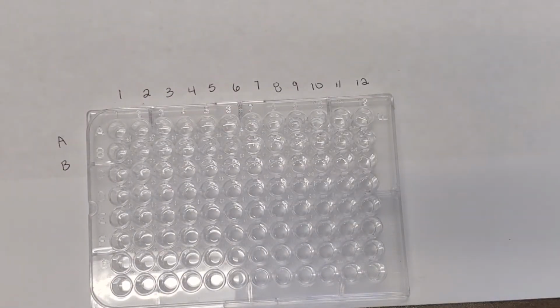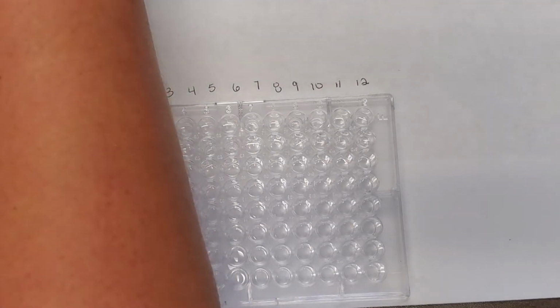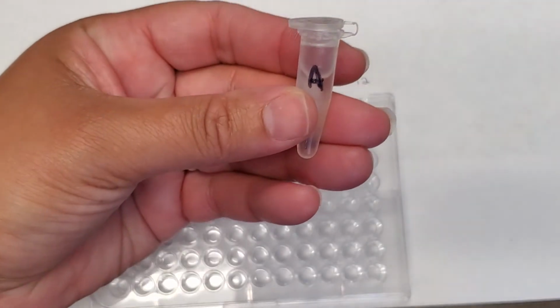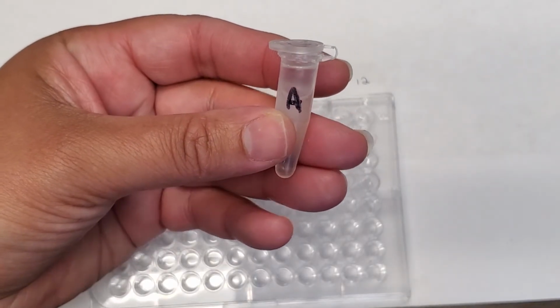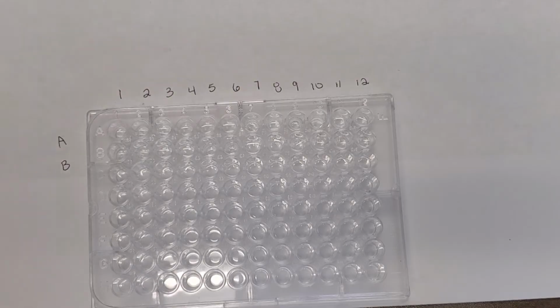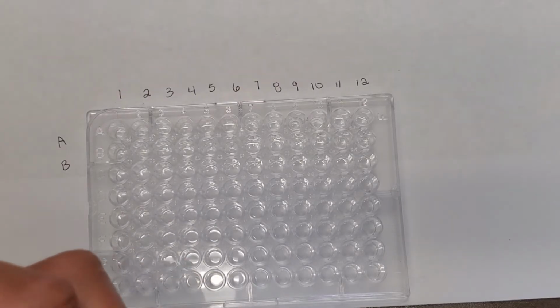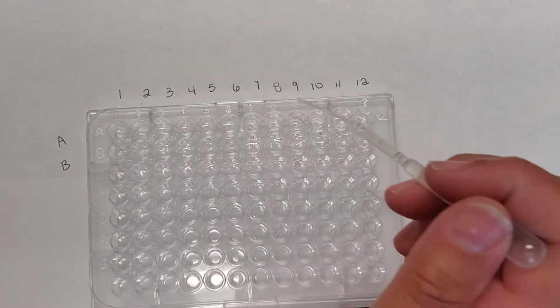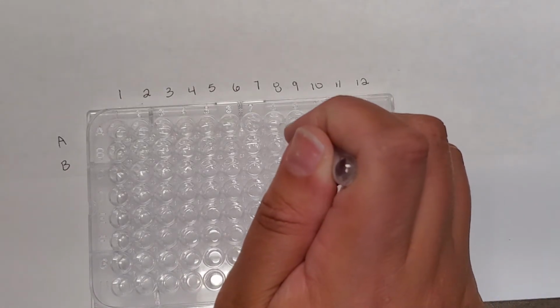Once we're done with our positive and our negative controls, we are now going to start working on our patients themselves. So our first patient, this is a patient we're testing. It's patient A. We don't know whether they actually have been exposed to the disease-causing organism or not. So now we're going to add 3 drops into wells A7 through 9.